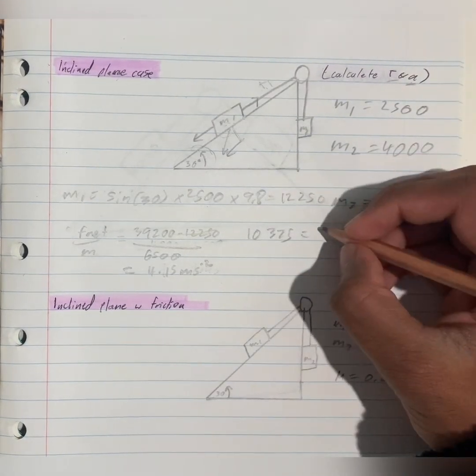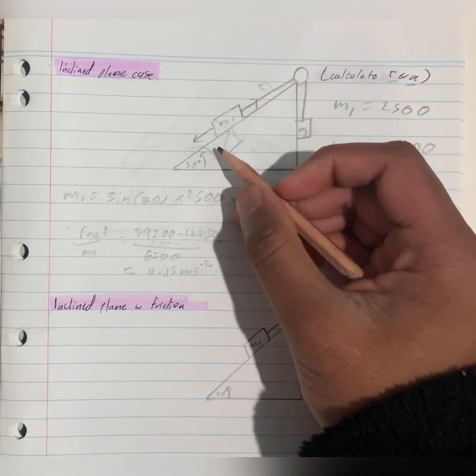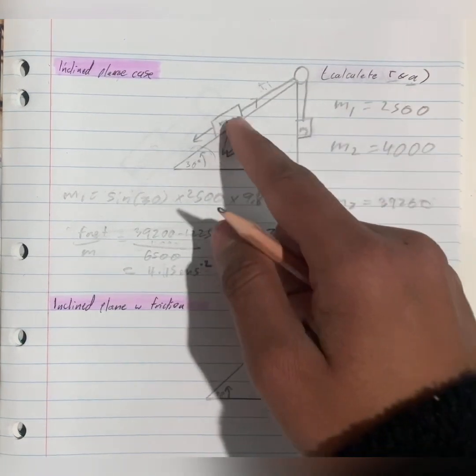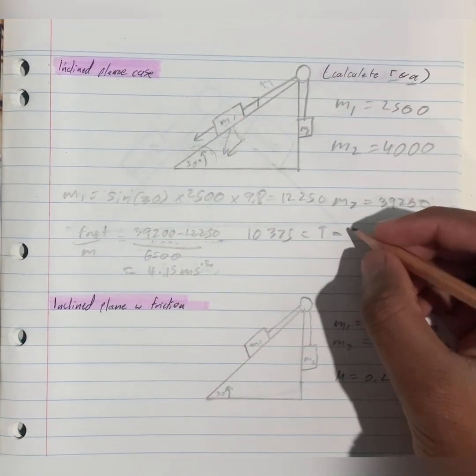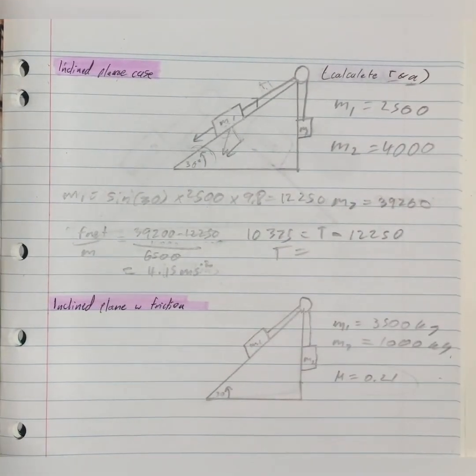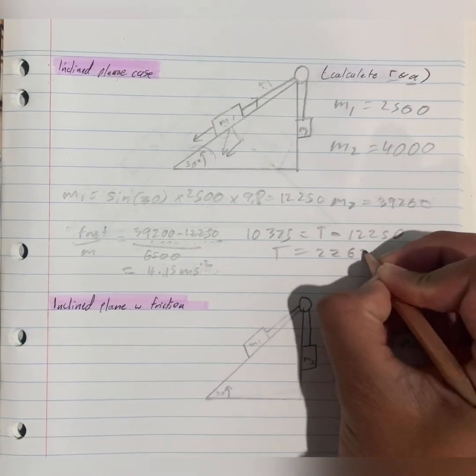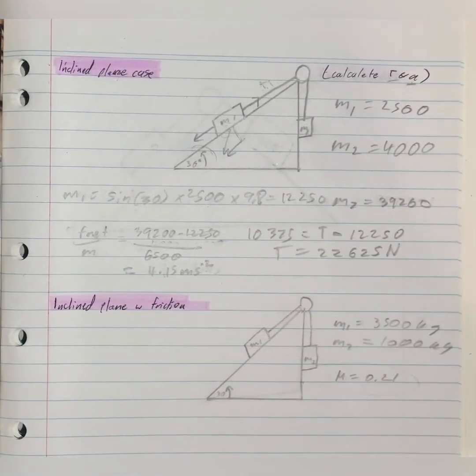Now, how are we going to format the rest of the question? Well, that's pretty easy. We just have tension minus our weight force, which is actually pushing down. So the weight force, as described before, was 12,250. This means that the tension is simply 12,250 plus 10,375, 22,625 newtons is our final tension. Now that wasn't too bad. It just involved a bit of intuition and understanding to solve the question.